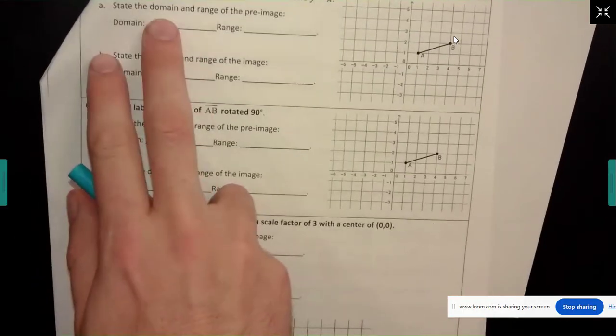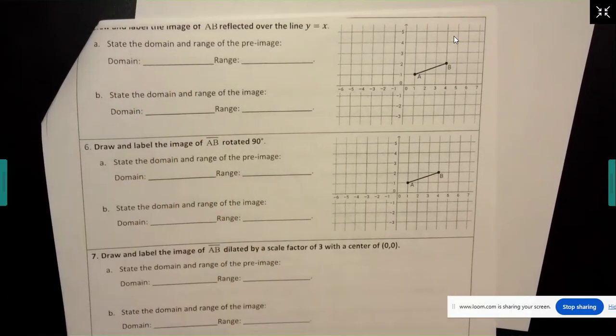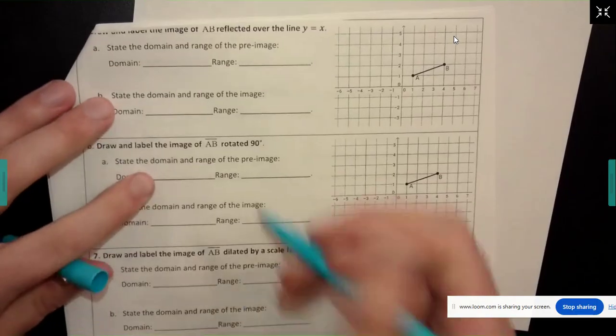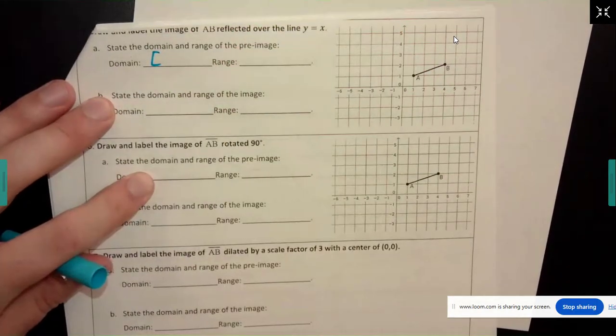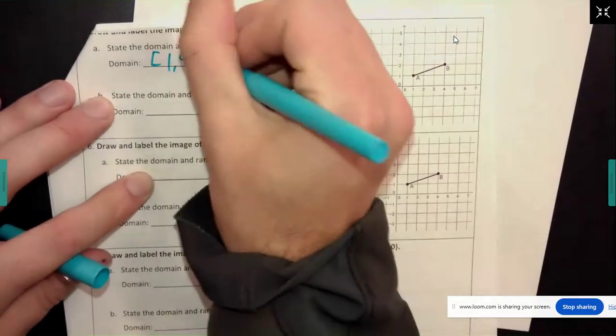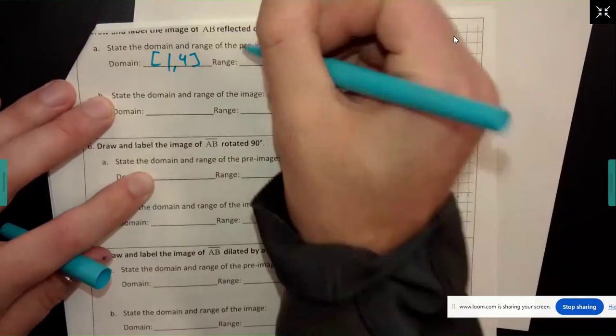Okay, kind of printed off a little funky, but we're going to do the same thing, but flipping over the line y equals x. Okay, so same domain, same range. Let me flip this over on my part. Ooh. Okay, same domain, same range. So I go from 1 to 4 for my domain. I go from 1 to 2 with my range.